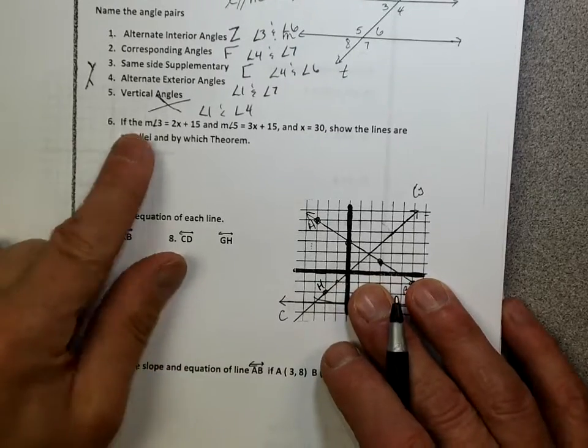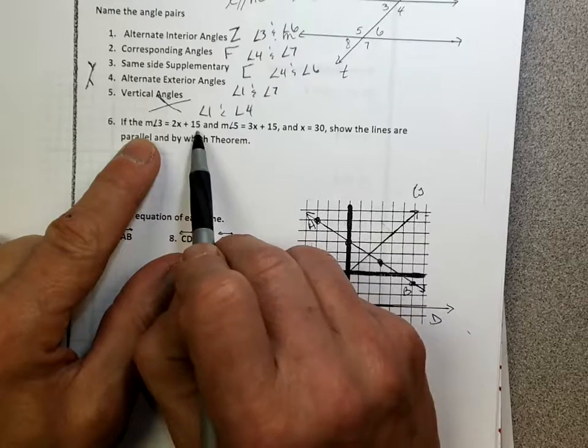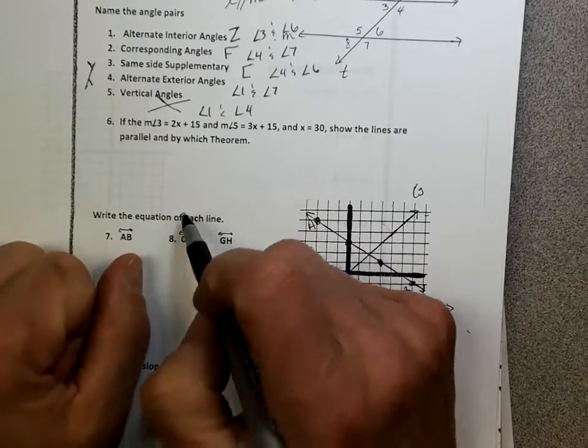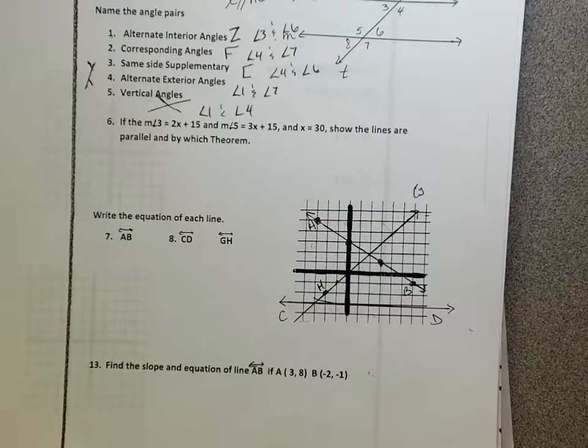Number 6. So looking at this picture, if angle 3 is 2x plus 15. Hello, Mr. Daly, how are you? Doing well. Come on up. I'm doing great. And angle 5 is 3x plus 15. If x is 30, let's show the lines parallel. Let's go back to this, okay? Remember? Do the hand thing. Ready? Mr. Daly, you'll love it, okay?